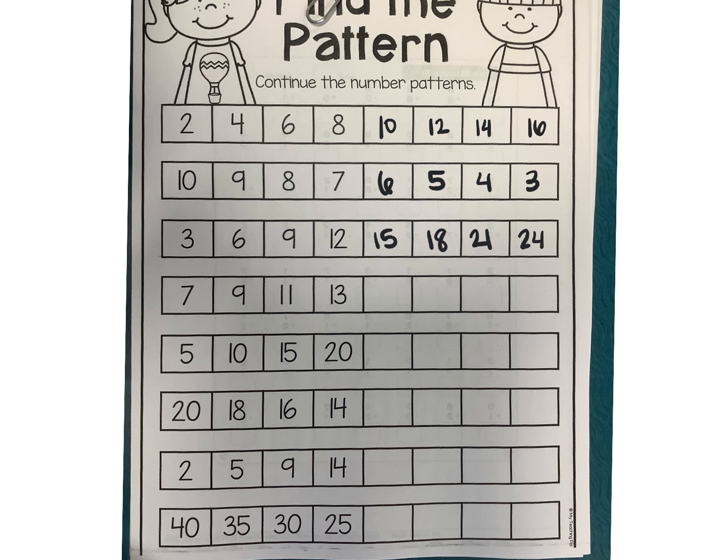Now let's see if we can figure out between 7 and 9. 7, 8, 9. It looks like 2. Did you think 2? So let's do 9 plus 2. 10, 11. Very good. 11, 12, 13. Okay, so what's 13 plus 2? 13, 14, 15. Oh, 15.